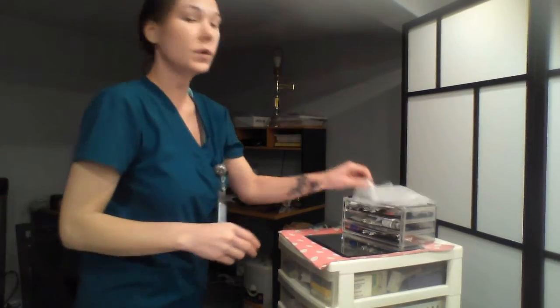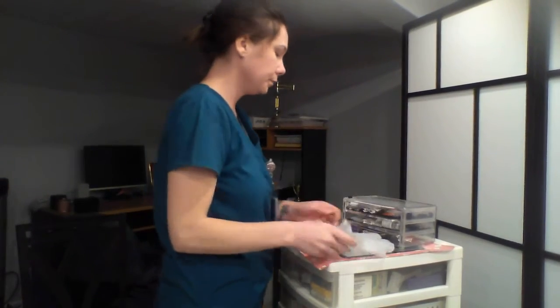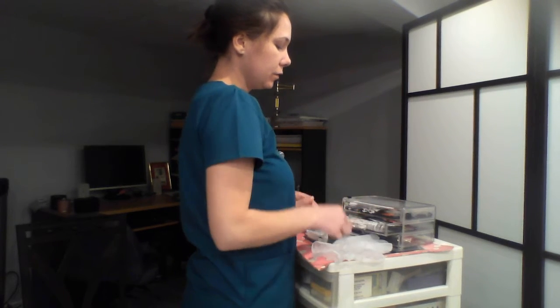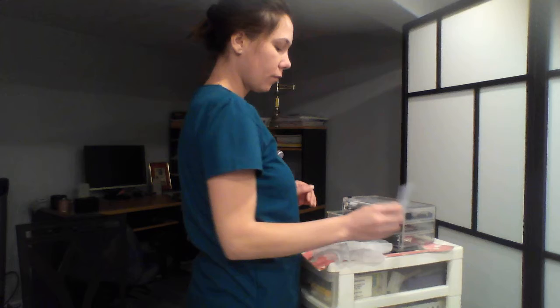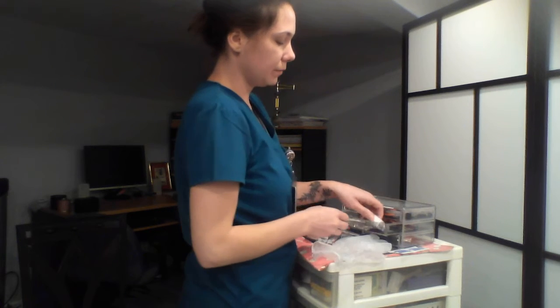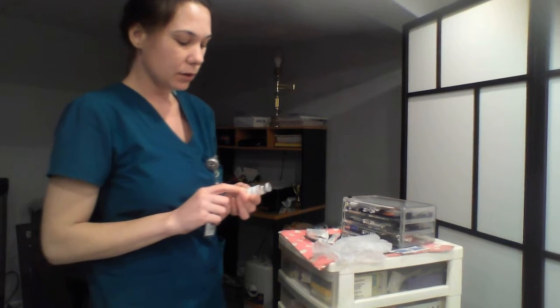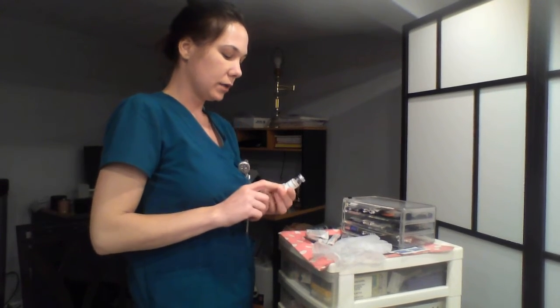Okay, so I have some gloves. I have my syringe, blunt-filled needle, some alcohol swabs, and the medication. First thing I want to do is check the expiry date here, which is 09/2028, and that's perfect.